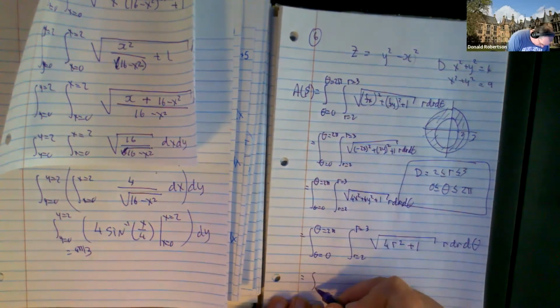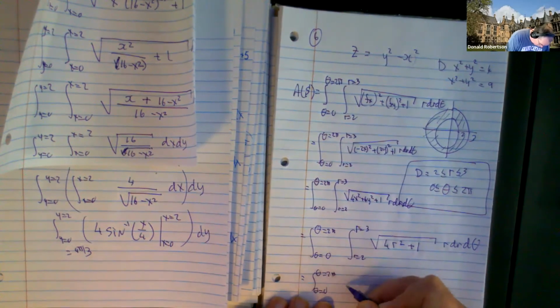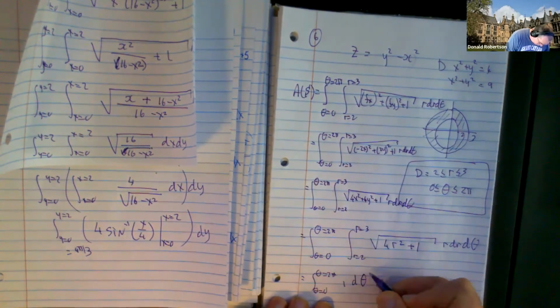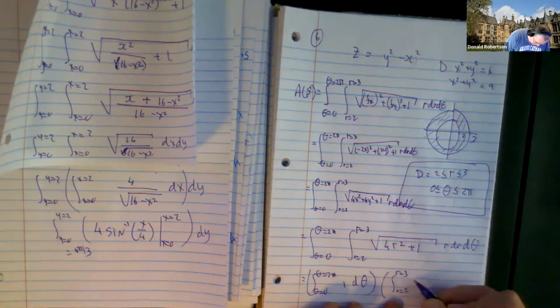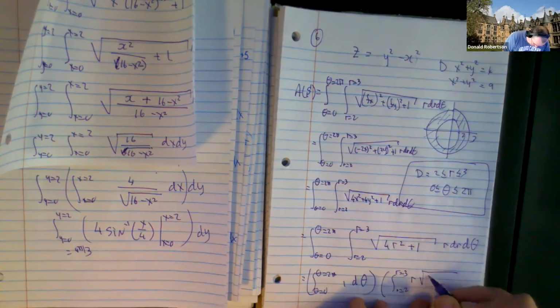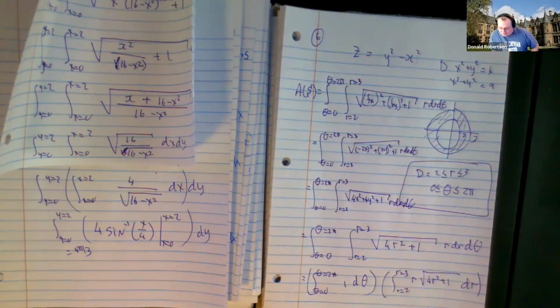So I'm going to do the integral from theta equals 0 to theta equals 2 pi of 1. And then I'm going to do r equals 2 to r equals 3. And then I'm going to bug Mia, because she's my go-to person when this happens. Mia, what method are you going to use to integrate this?